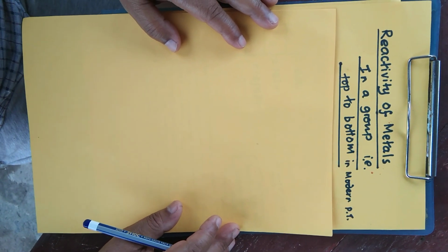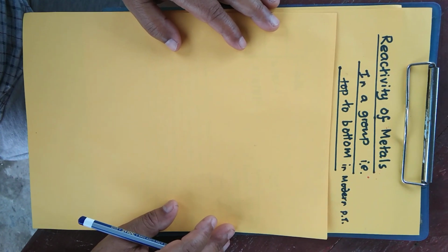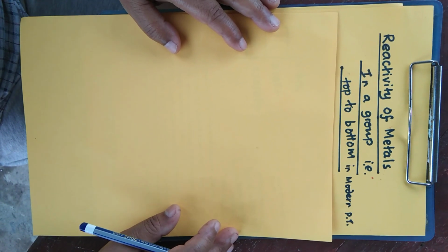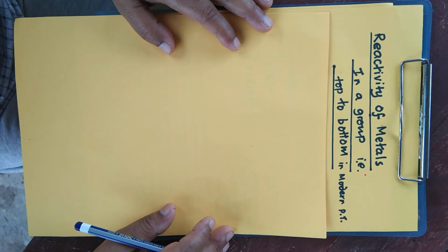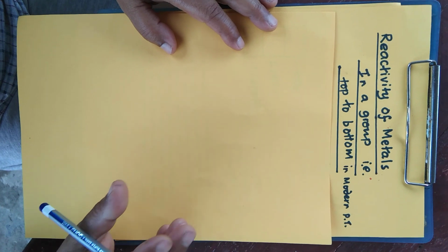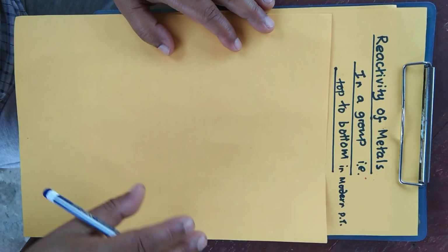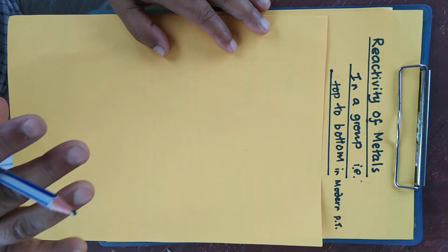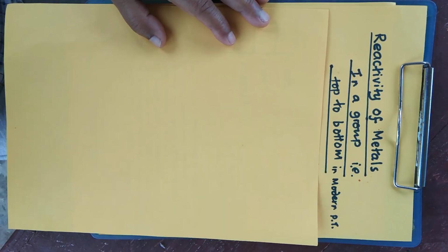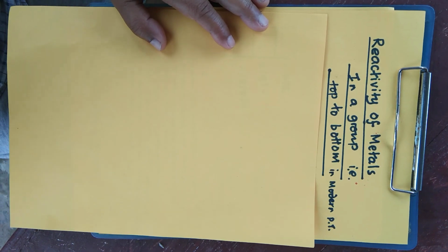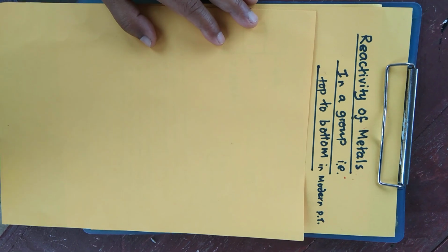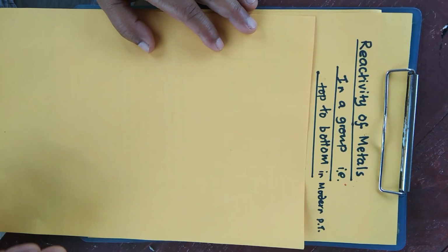Today I am going to describe the reactivity of metals in a group, that is, moving from top to bottom in the modern periodic table. While we talk about reactivity, we must also know the reactivity of metals in a period, and the reactivity of non-metals in a group, but today I am going to focus only on the reactivity of metals in a group, that means from top to bottom in the modern periodic table.